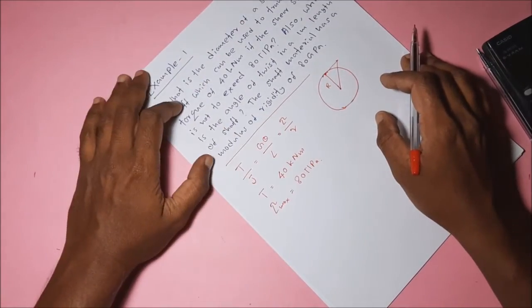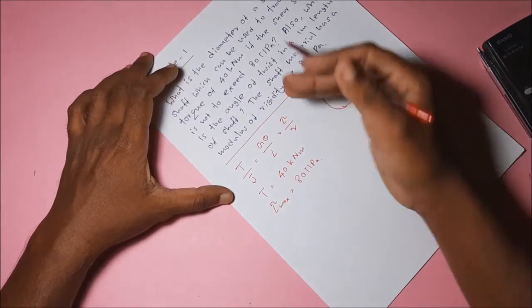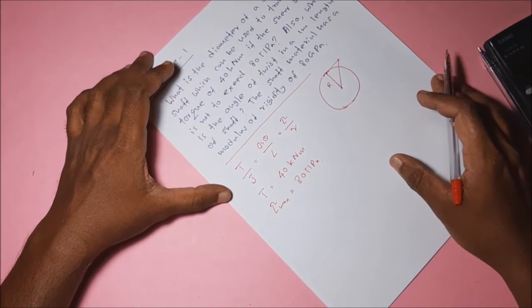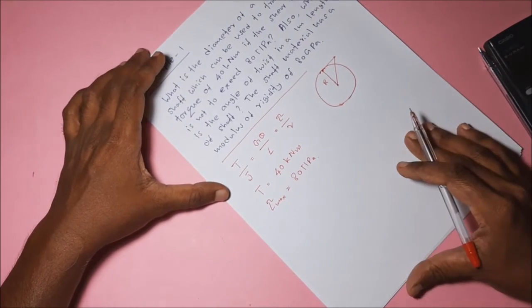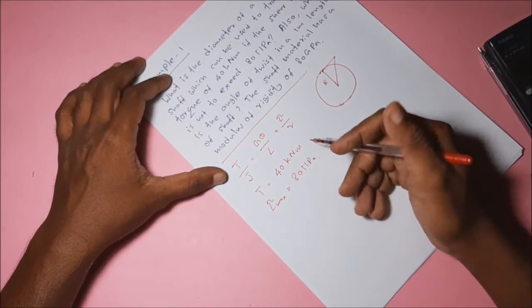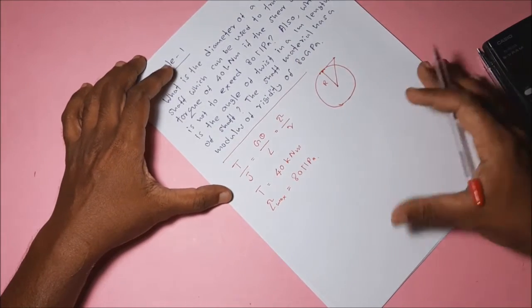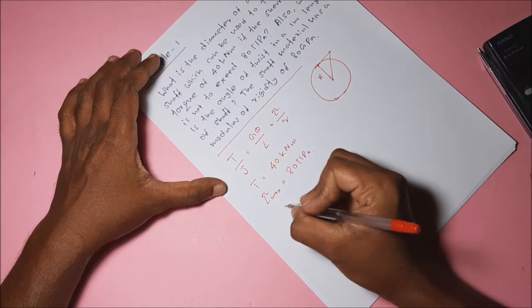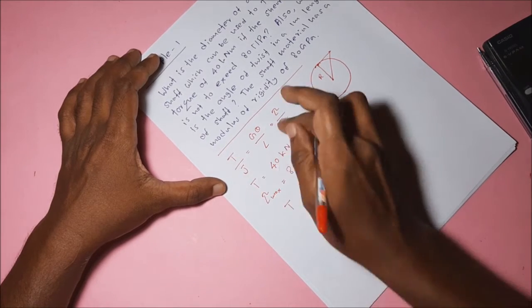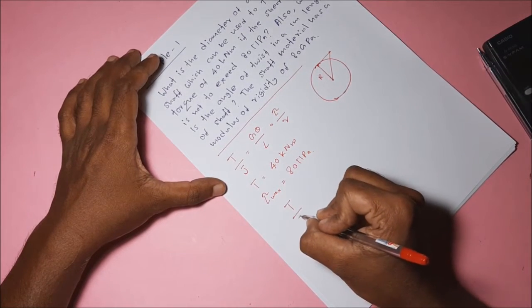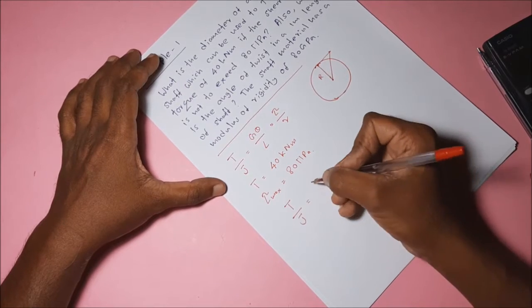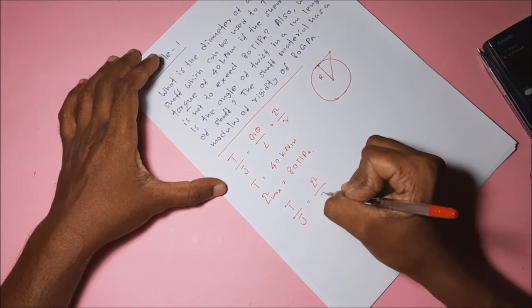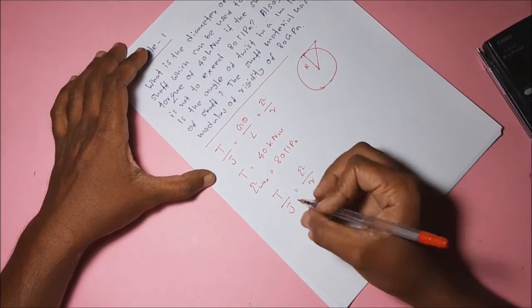So then in this equation we are designing the diameter for a critical situation. The safety factor and everything, detail is not given. So we are designing this shaft diameter for a critical situation. So then I will write this equation. I am going to use these two equations. T over J is equal to tau over R.